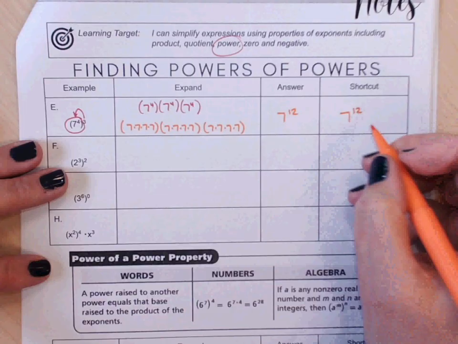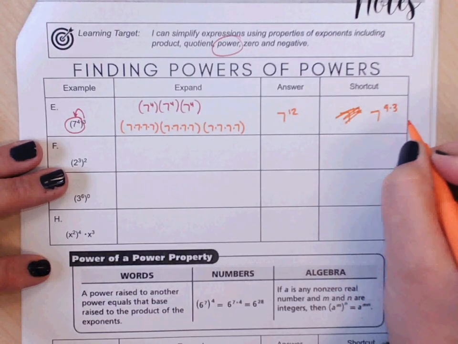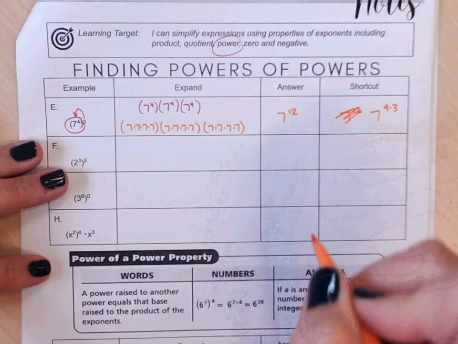Oops, I wrote that wrong. Let me rewrite that. It would be 7 to the 4 times 3. 4 times 3 makes 12.